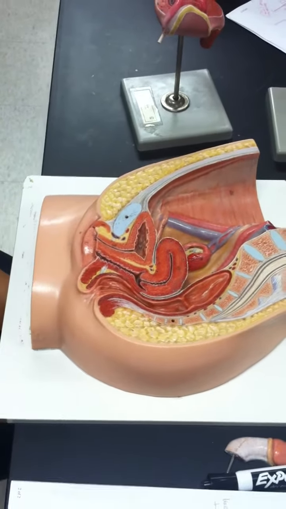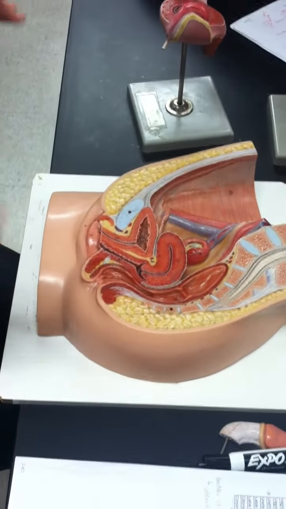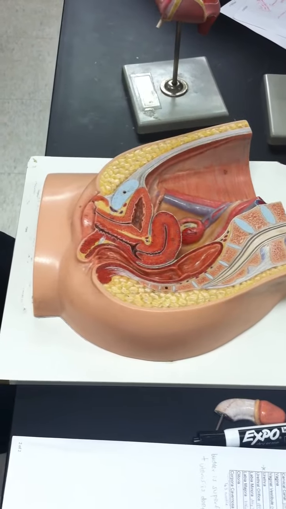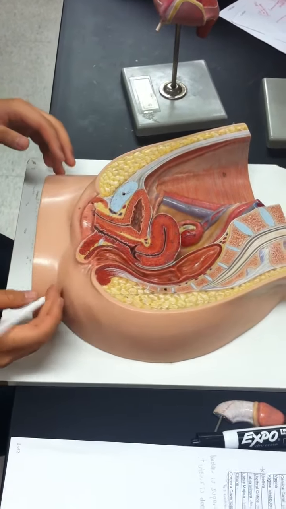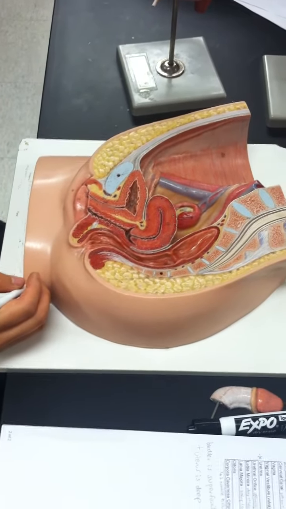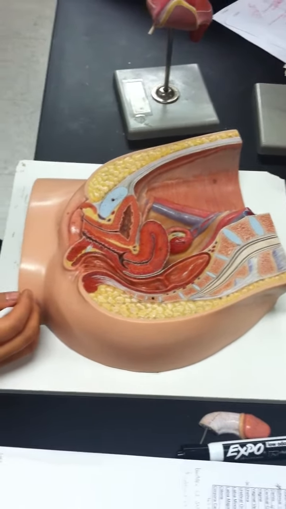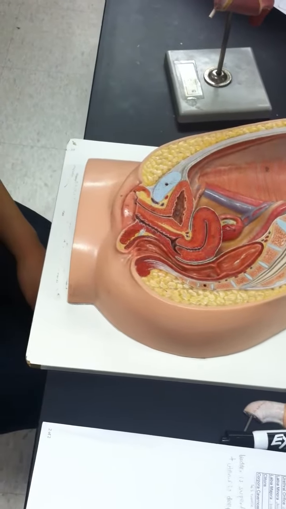The clitoris also has erectile tissue, similar to the males' corpus cavernosum, but we call it the corpora cavernosa clitoridis. It's a mouthful. Okay, and that's the clitoris.